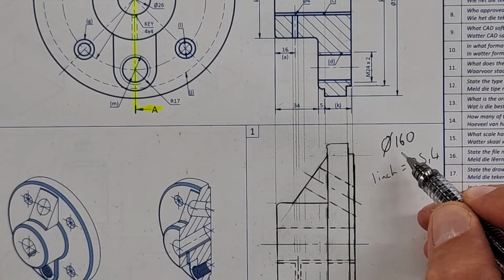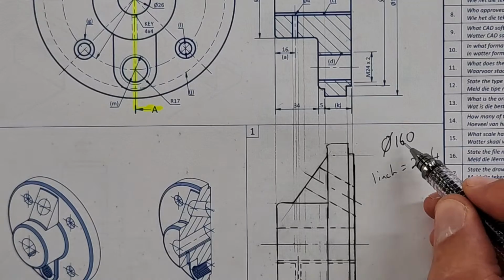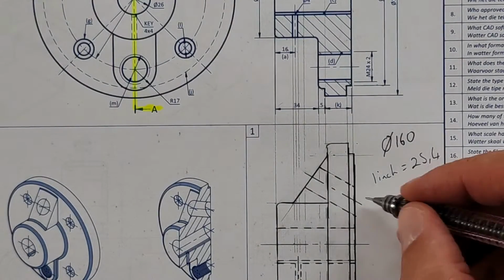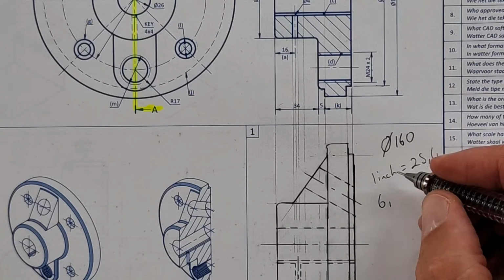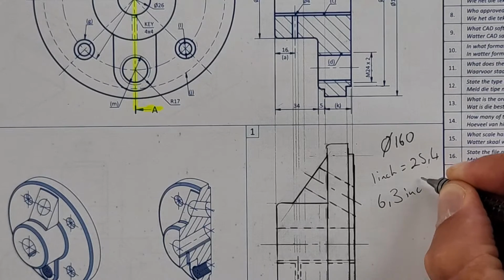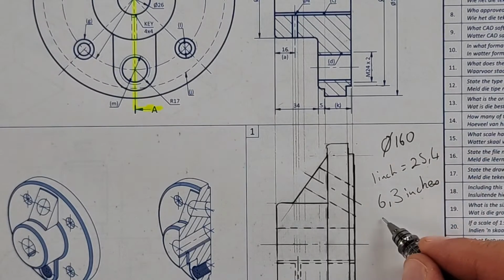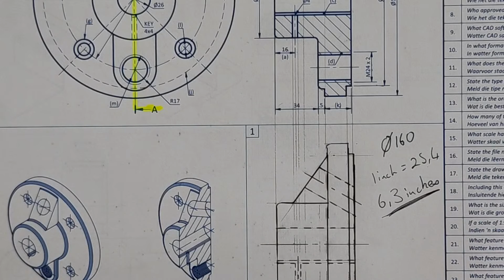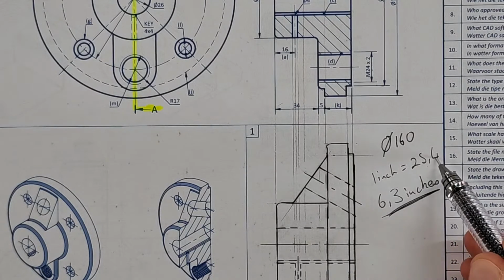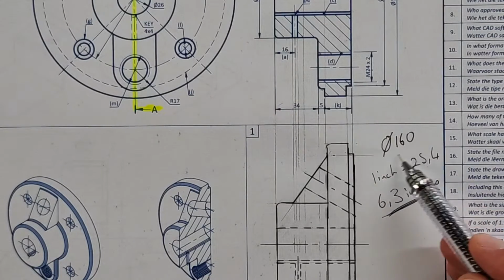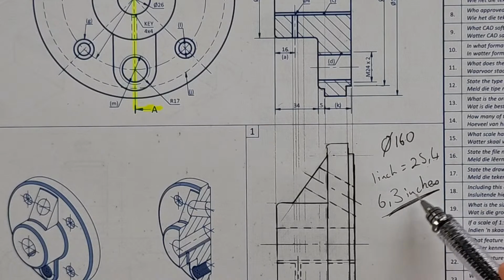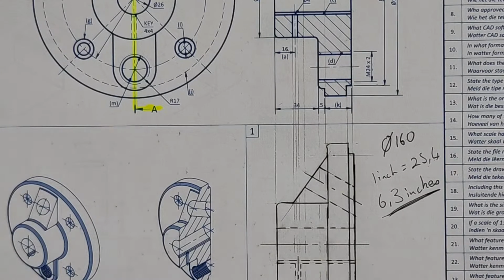What do you have to do? You have to take 160 divided by, what's the answer? 6.3 or 6.4 inches. Okay? You see a little bit of mathematics coming in here? So you just have to read, then you can achieve. If 1 inch is 25.4, they're asking me what in inches will this diameter now read. So diameter 160, divide that by 25.4 gives me 6.3 inches.